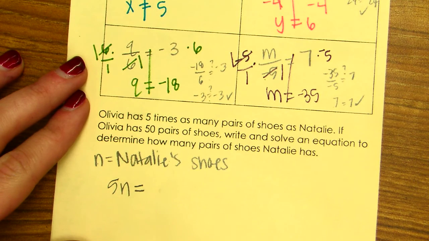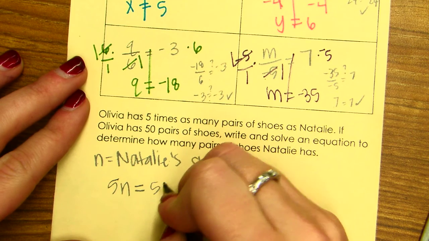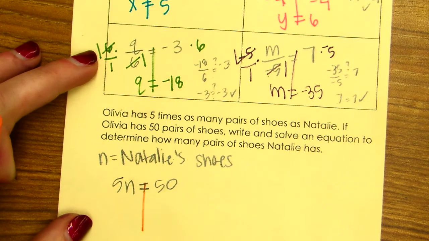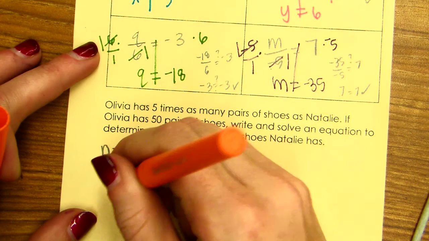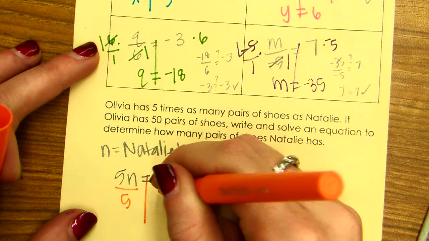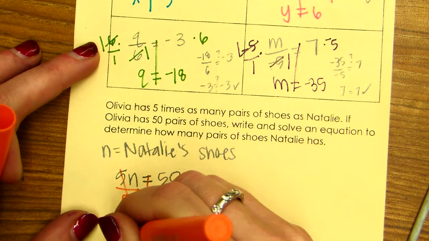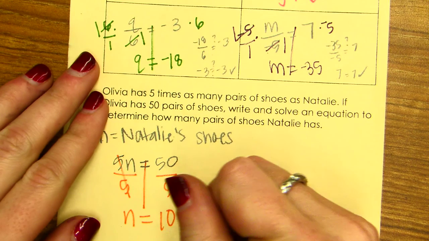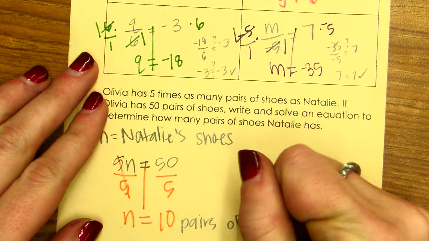I know that 5 times n is 50 because Olivia has 50 shoes. And then I'm going to draw my line down the equal sign. The opposite of multiplying by 5 is dividing by 5. I have to do that on both sides of the equation. So I get 1n equals 10. So Natalie has 10 pairs of shoes.